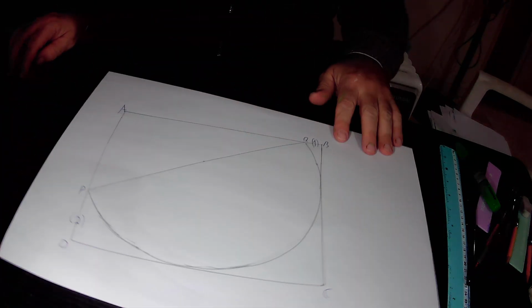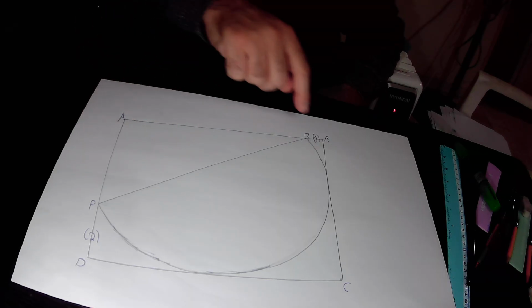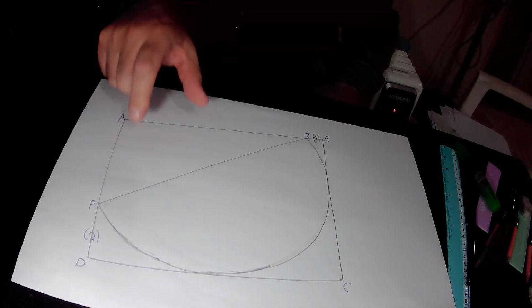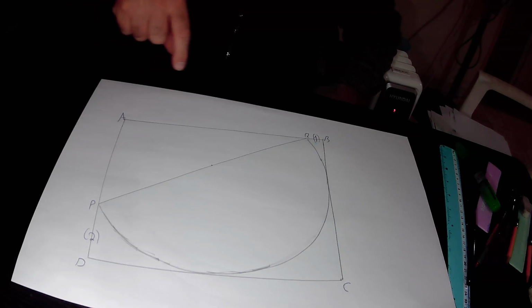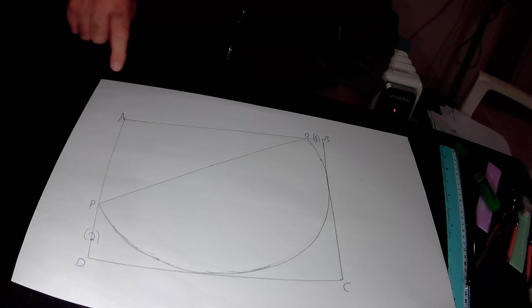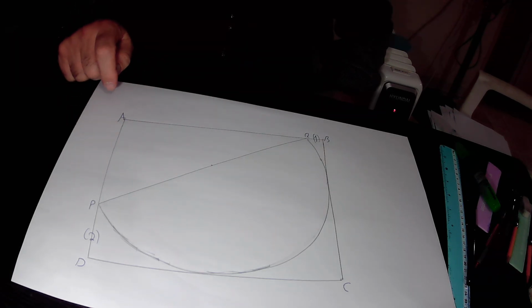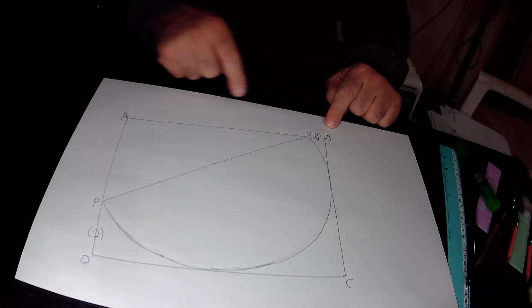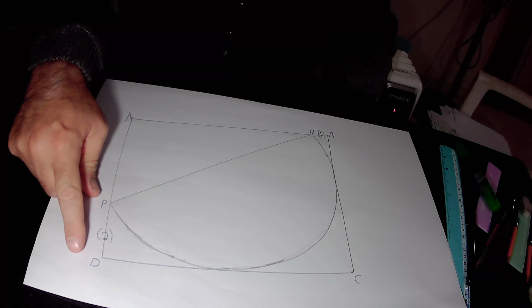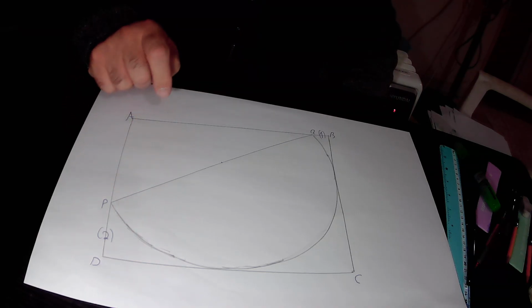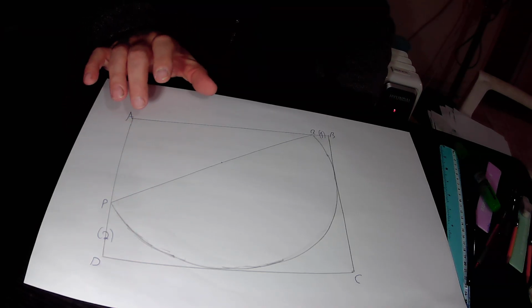In the second question, our task is to find the radius of this semicircle that is described by rectangle ABCD. So in the drawing we have rectangle ABCD. This is line segment AB, it is equal to 1 unit in its length. This is line segment PD, it is equal to 2 units in its length.